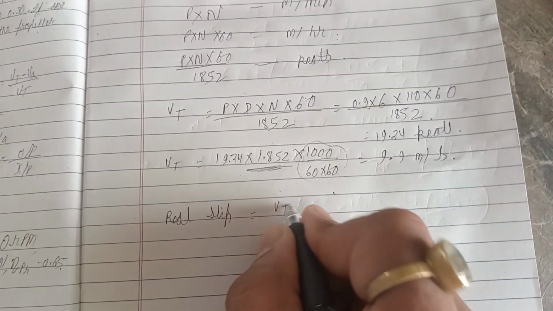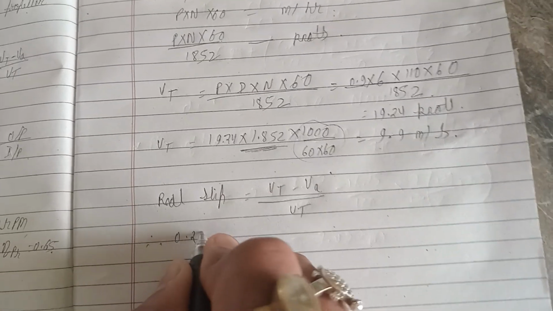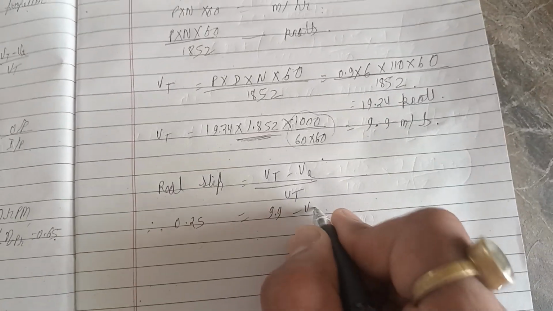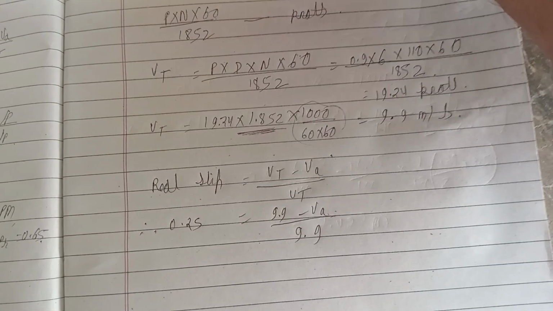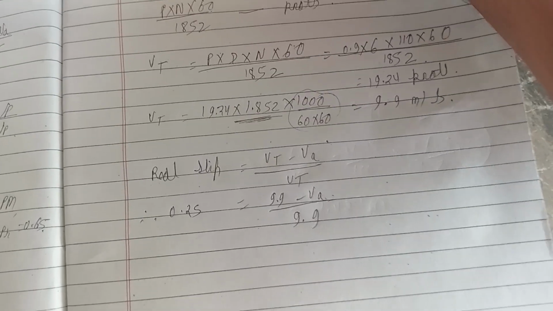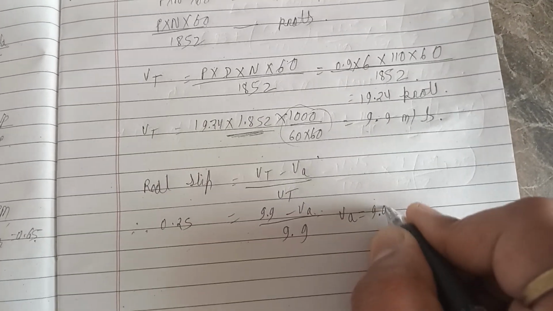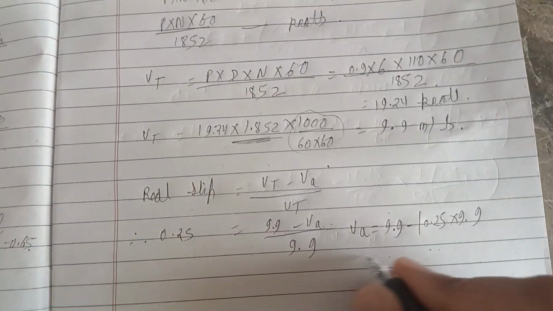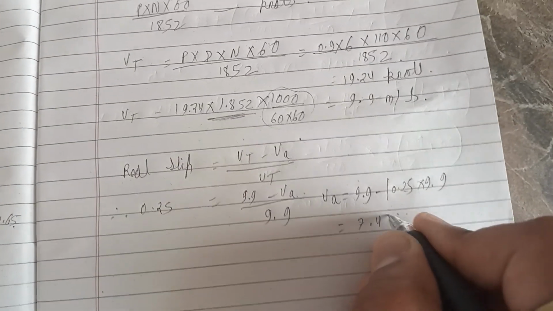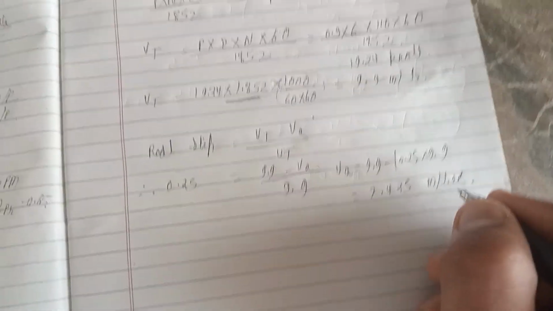Real slip is equal to Vt minus Va upon Vt. So therefore real slip is given out to be 0.25 is equal to 9.9 minus Va upon 9.9. Va is what? Speed of advance. Okay, I hope it is clear for you. So therefore Va will come out to be 9.9 minus 0.25 into 9.9. That will come out to be 7.425 meters per second.